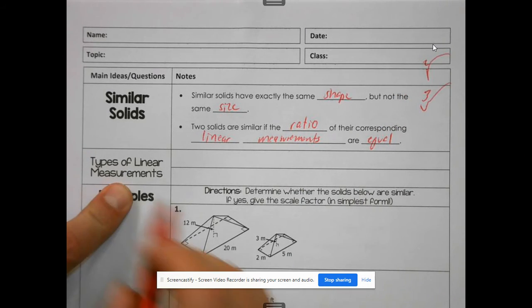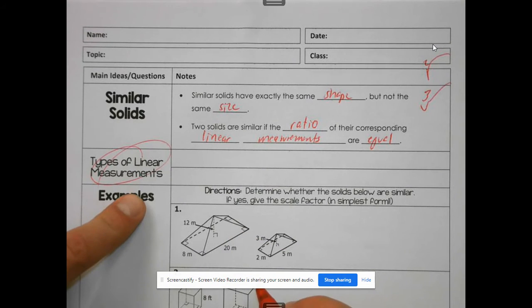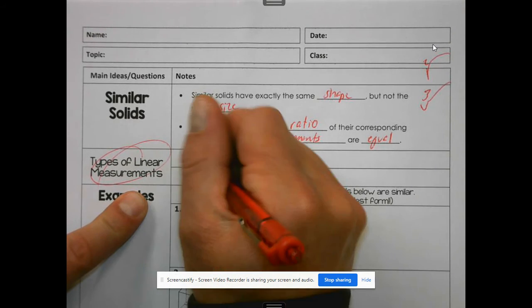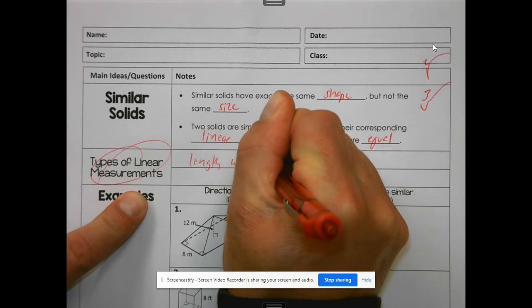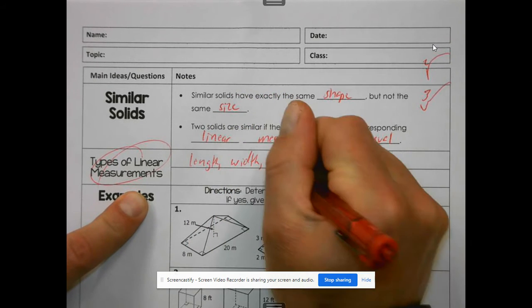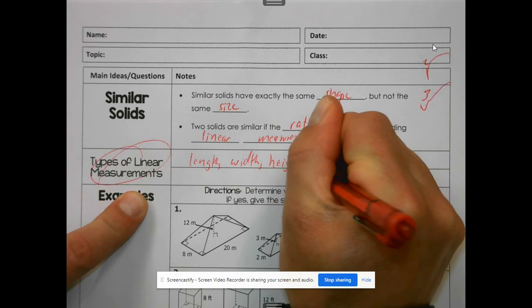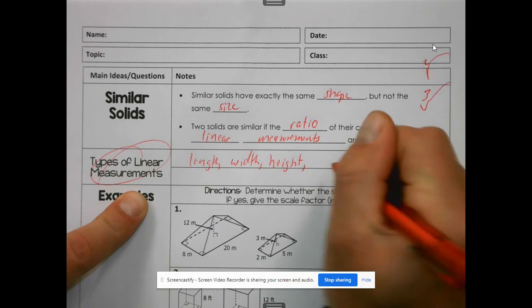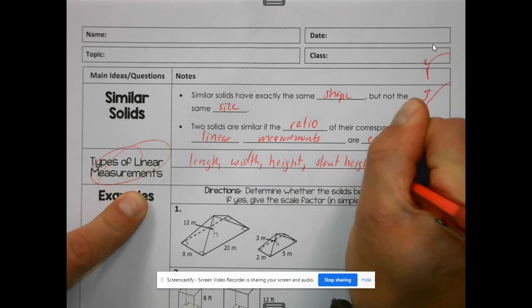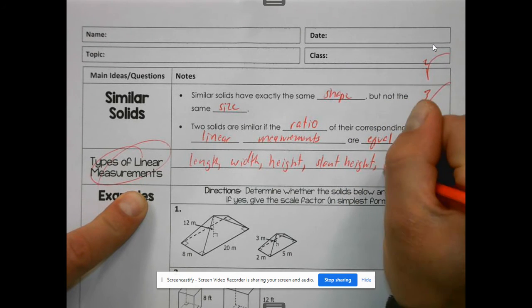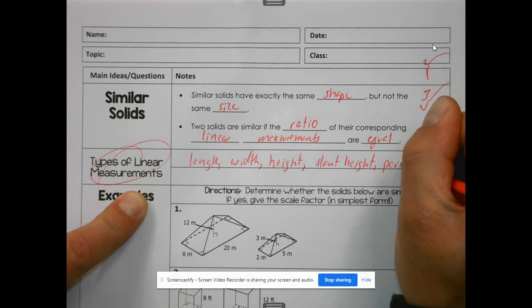Okay, so what are linear measurements, right? What are you talking about, Foss? So types of linear measurements could be length of something, could be the width, could be the height, and we're going to use every single one of these today. Slant heights, perimeter, so that also works.